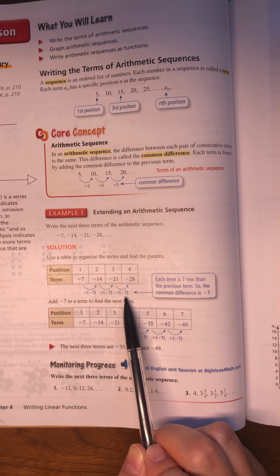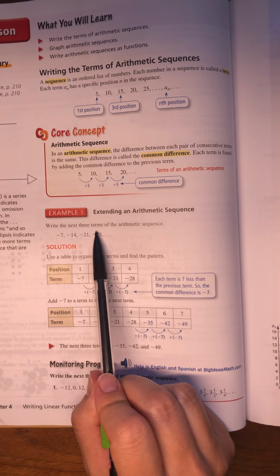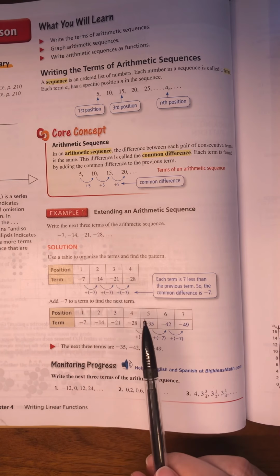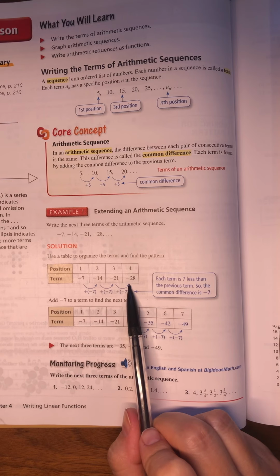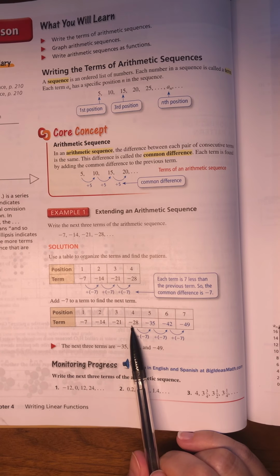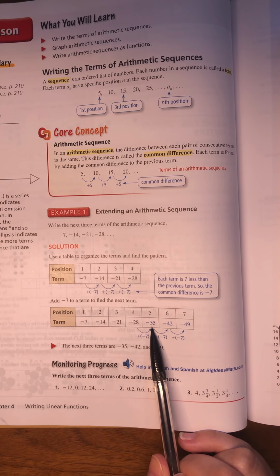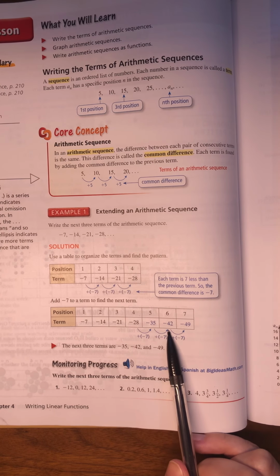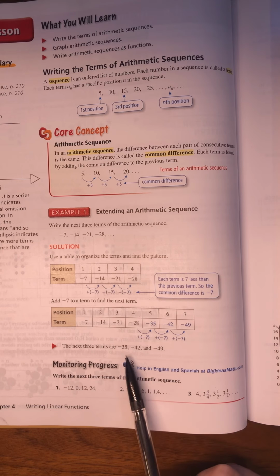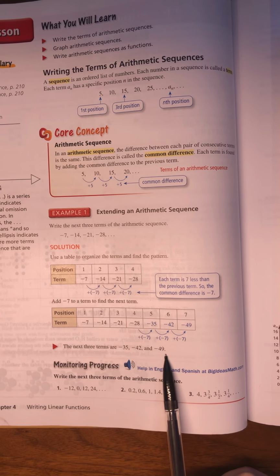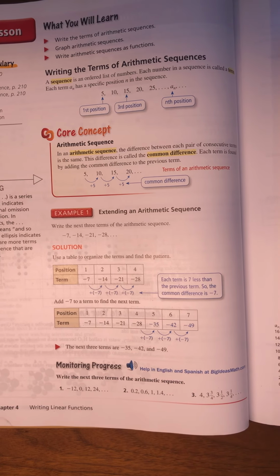Now if I want to find the next 3 terms in the pattern, I just want to keep this going. So we're going to add negative 7. From negative 28, minus 7 would be negative 35. Minus 7 would be negative 42. Minus 7 is negative 49. And those are the next 3 terms. So that's pretty straightforward. That's example 1.